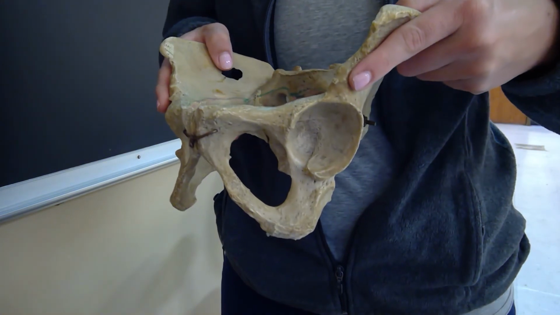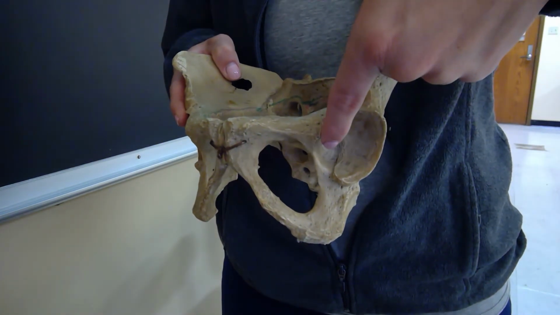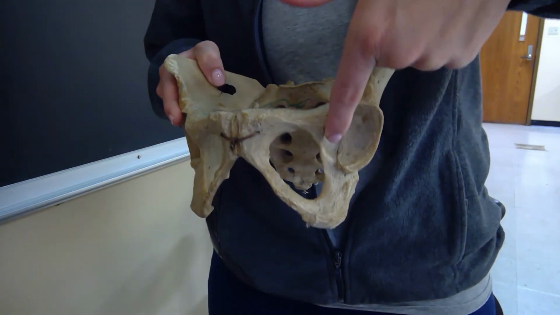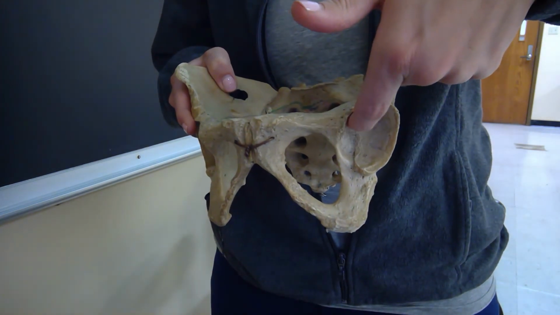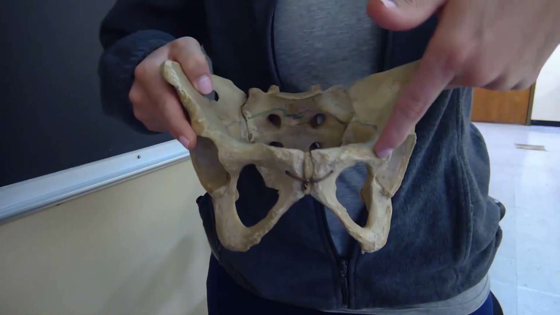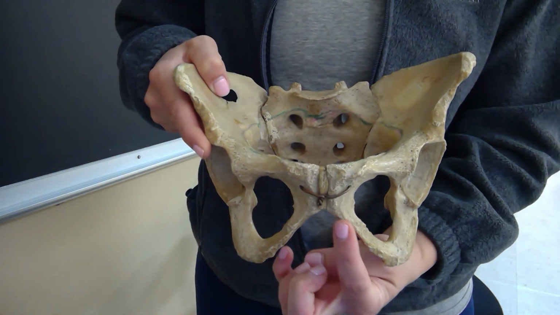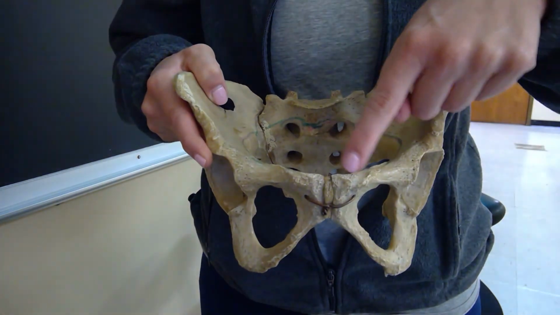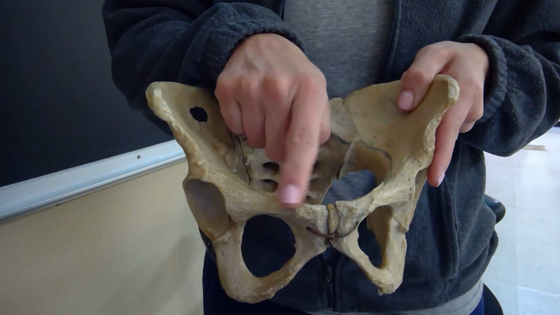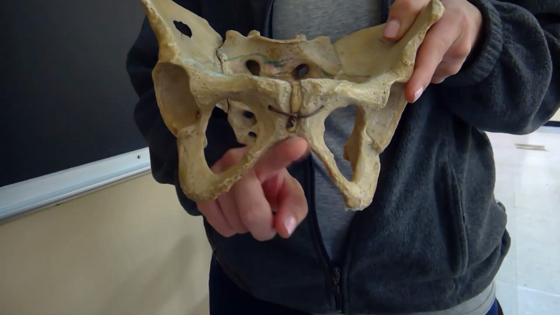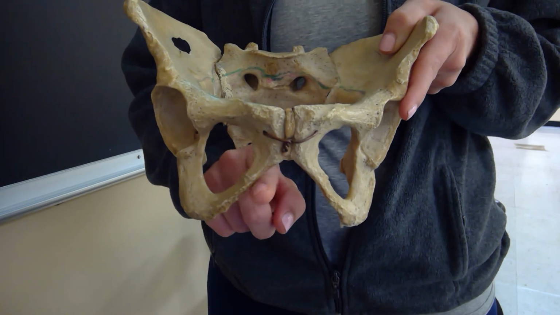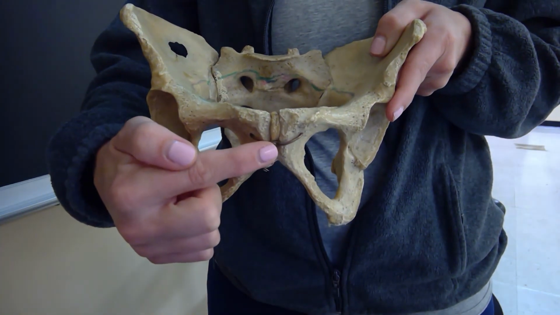Okay? So the anterior 1/5 of the acetabulum is our pubic bone. Our body comes right there, starts to form right here. Then it turns into our superior rami. Then we have our inferior rami, pubic tubercles, pubic crest, pubic arch, pubic symphysis, right in the middle.